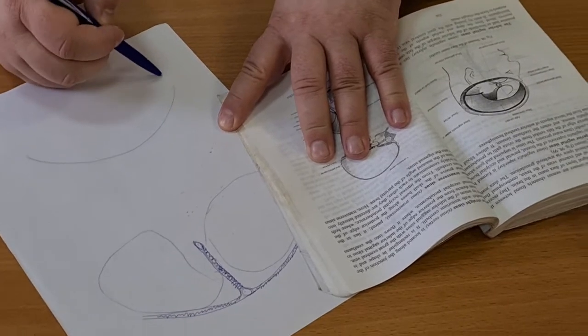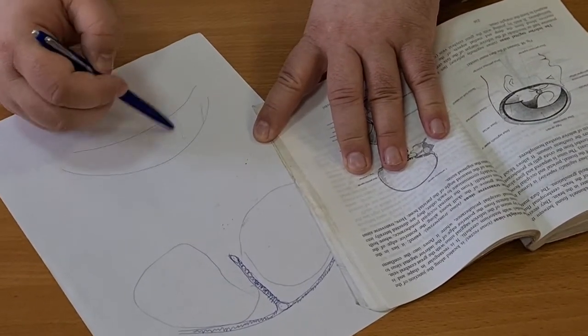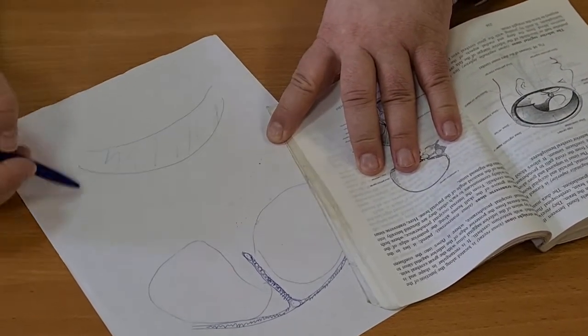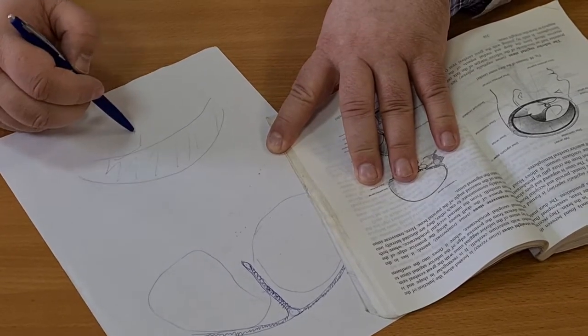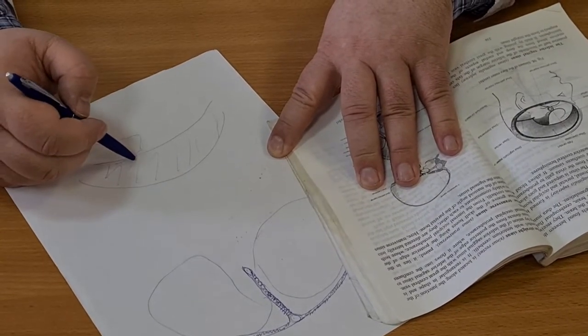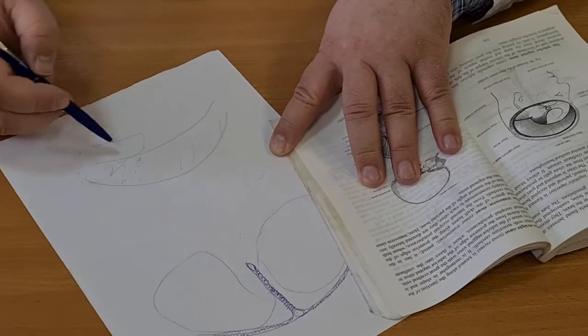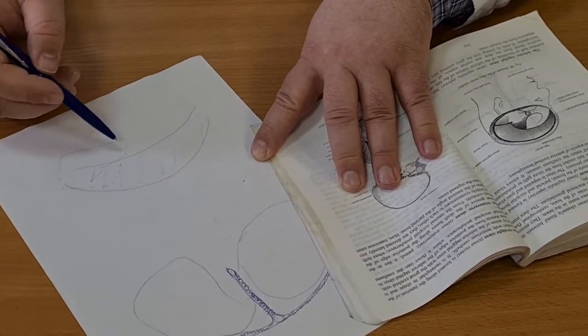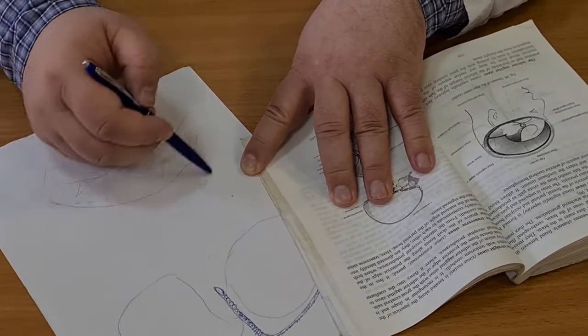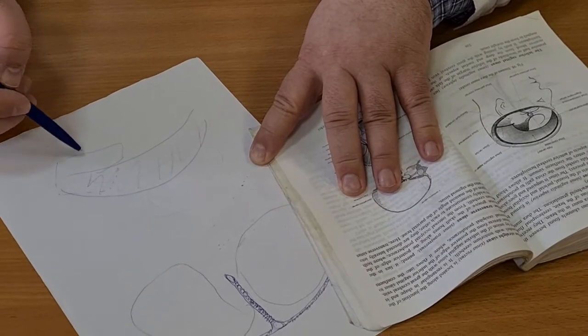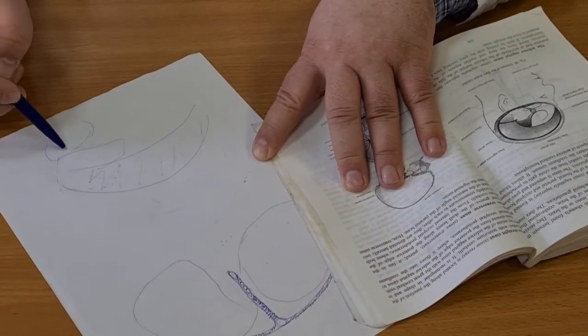And here in the occipital region, that is the falx cerebri, and here it is the tentorium cerebelli. It separates the brain from the cerebellum. Here are the right and left hemispheres, and below this tentorium, here it is the cerebellum.